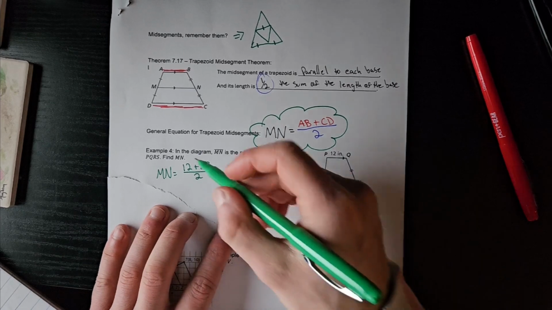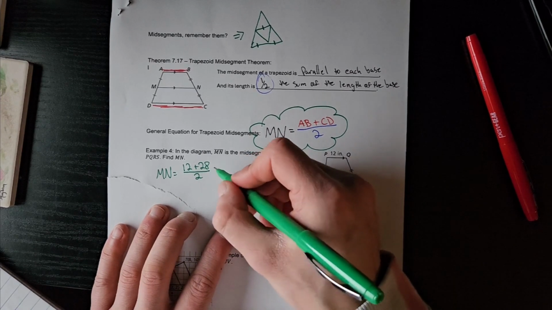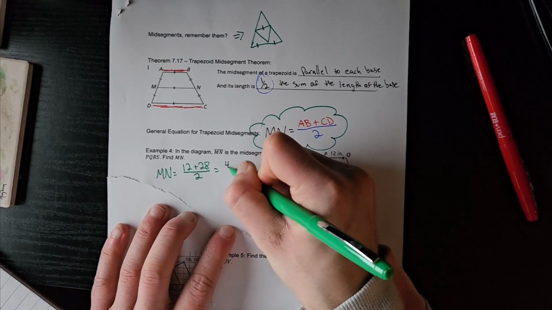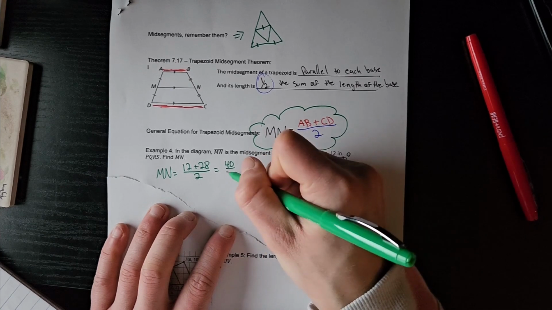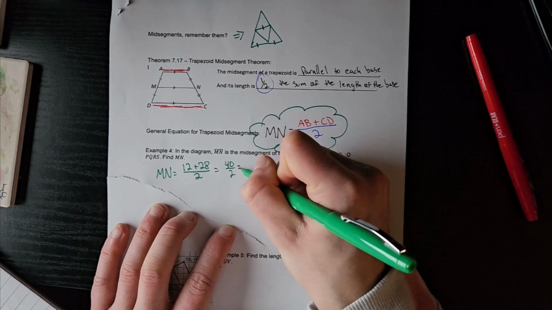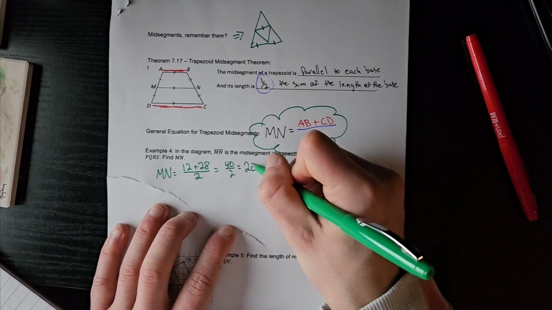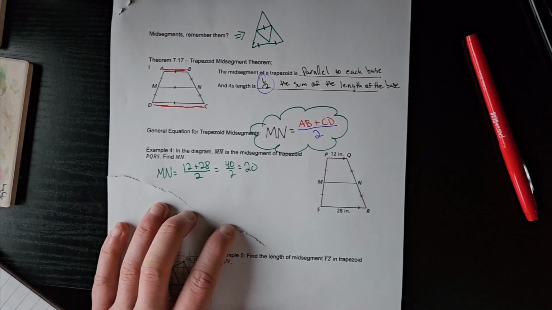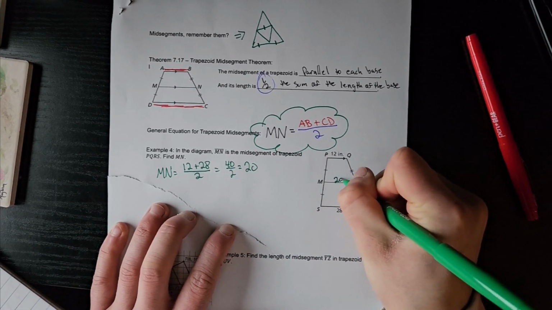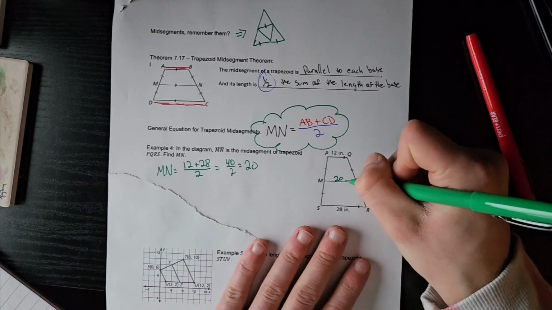Great. 12 plus 28, I believe, is 40. So I'll have 40 over 2, and that is equal to 20. So MN is equal to 20. Great. It's 20 inches.